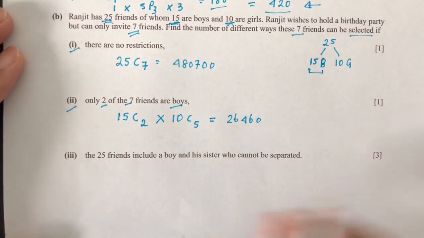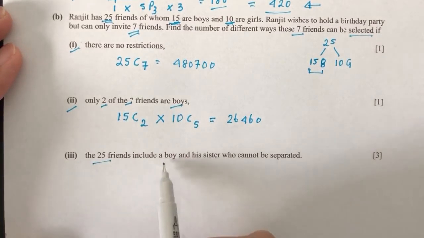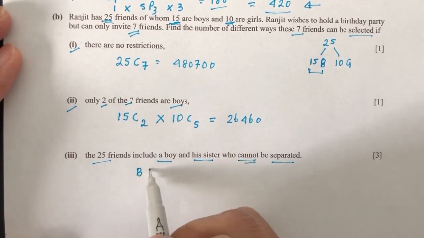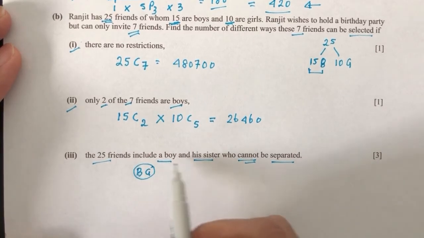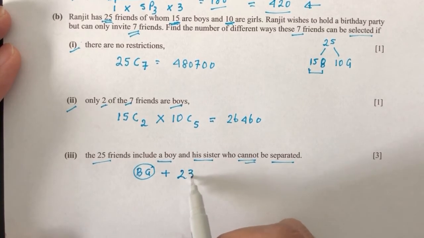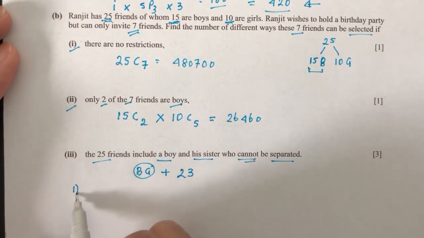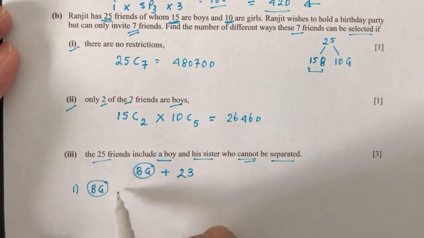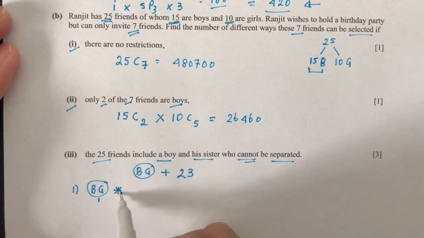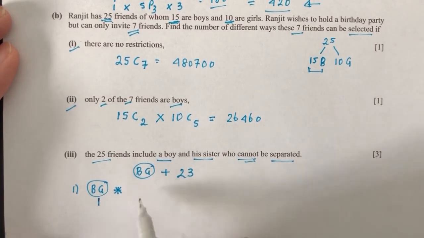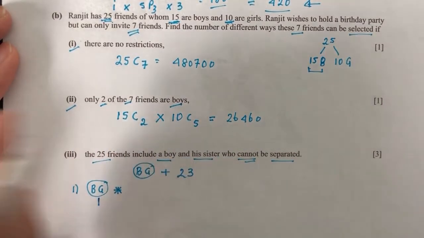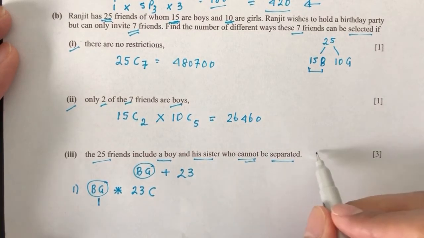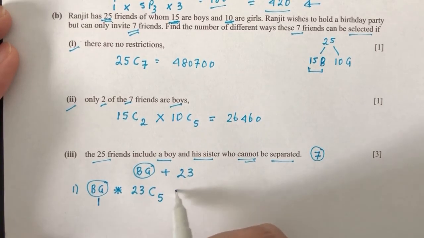Now for part 3, this one is very interesting. It says that the 25 friends include a boy and his sister who cannot be separated. So they are as if they are together, right? So this will be the boy and his sister plus the rest, which is 23 people. So in the first case, let's say we invite them, so they will be invited. That is them plus the rest. So it is only times the rest of the options. Let's say we invite them, that is given aside, and from the rest of the 23 people, we have to choose. We need 7 people in total, so they are 2, remaining 5.